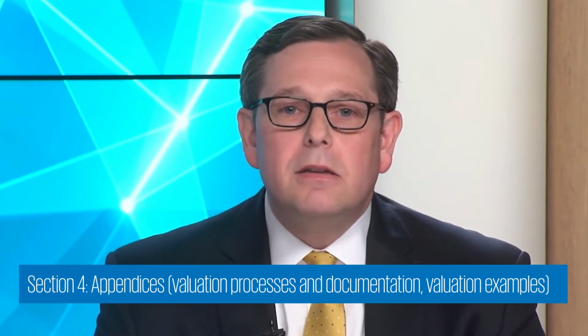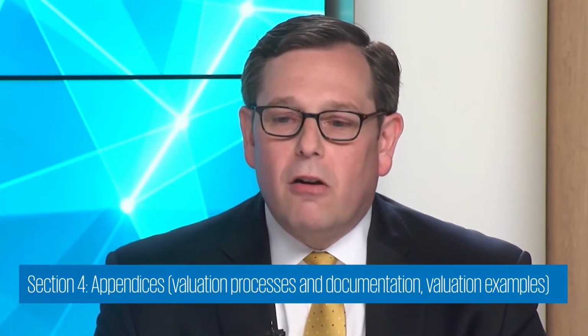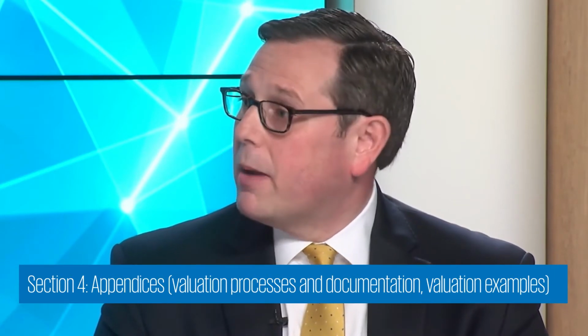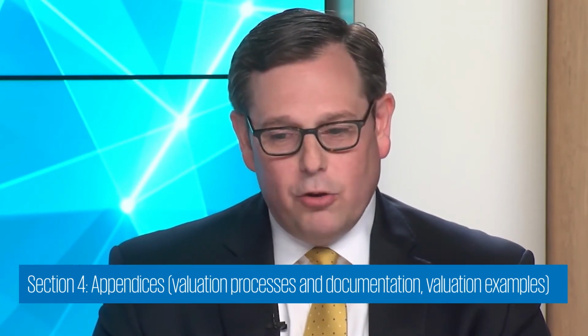And then Section 4 is really the appendices. The appendices shouldn't be minimized here. They're very important because they include some very good information around valuation processes and documentation, as well as 17 very robust valuation examples that cover basically different scenarios that you encounter with different investments, different types of companies, and over different measurement periods.